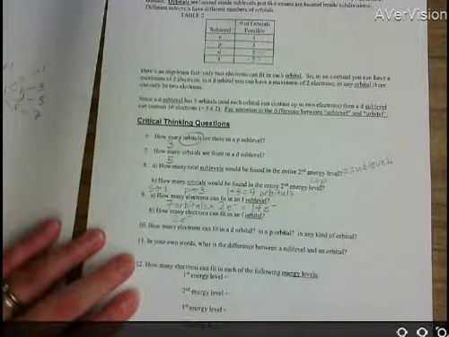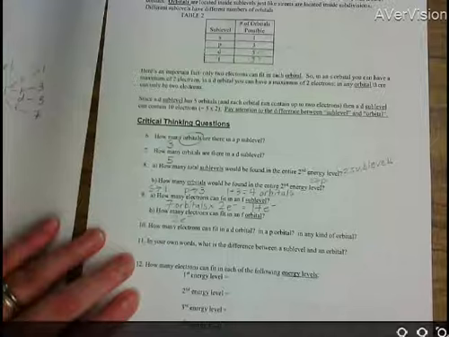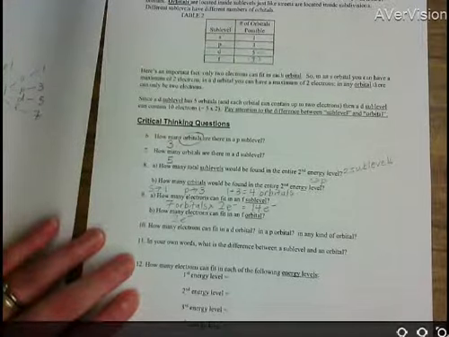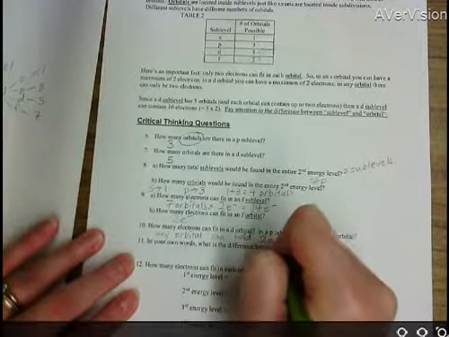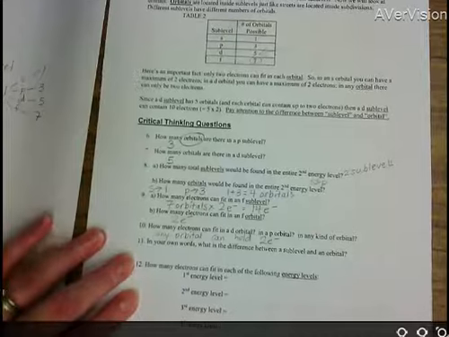Number 10, how many electrons can fit in a d orbital, in a p orbital, in any kind of orbital? Any orbital can hold 2 electrons.